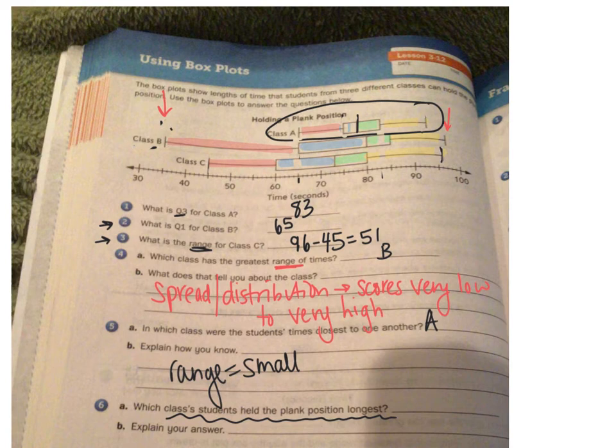Okay. So if we tried to compare these, some kids said Class A was the best. Why was Class A the best?